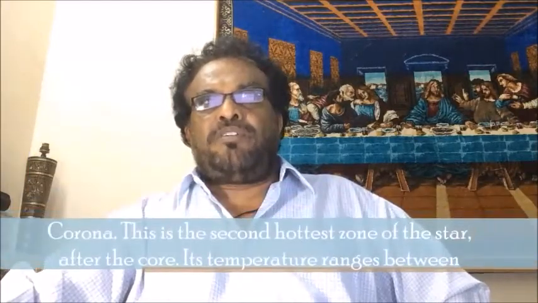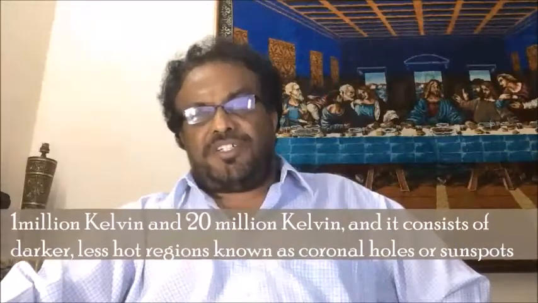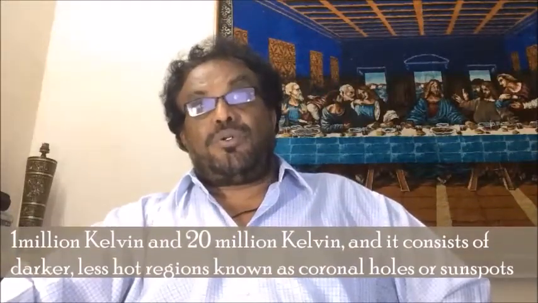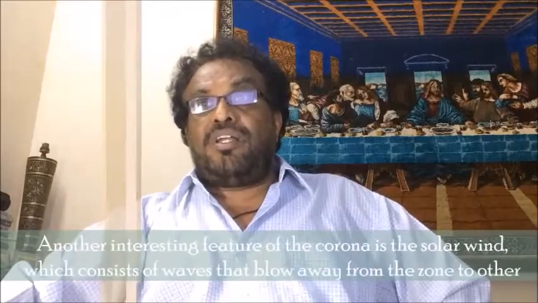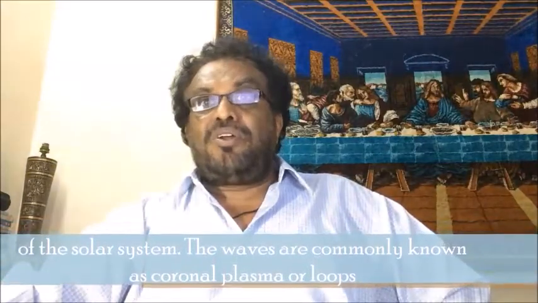Then comes the corona. This is the second hottest zone of the star after the core. Its temperature ranges between 1 million Kelvin and 2 million Kelvin, and it consists of darker, less hot regions known as coronal holes or sunspots. Another interesting feature of the corona is the solar wind, which consists of waves that blow away from the zone to other parts of the solar system. The waves are commonly known as coronal plasma or loops.